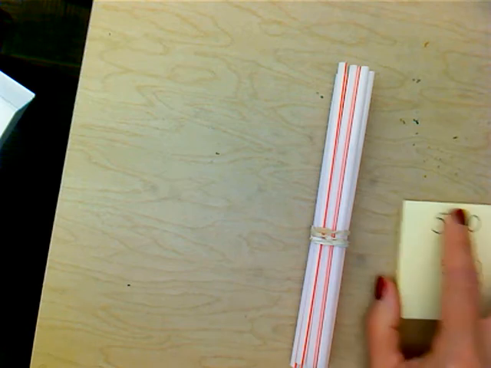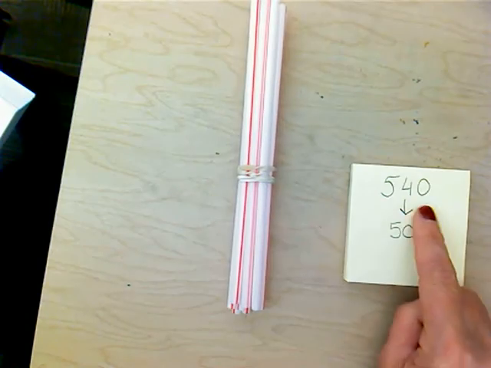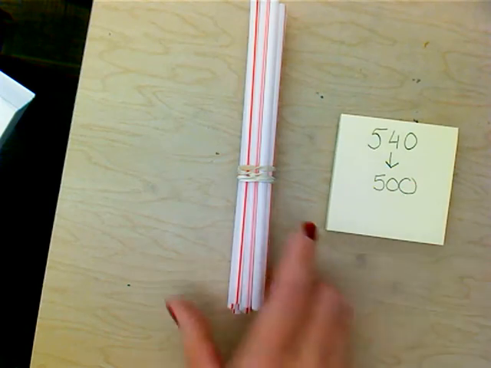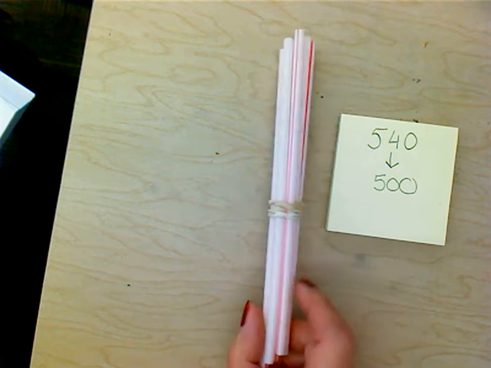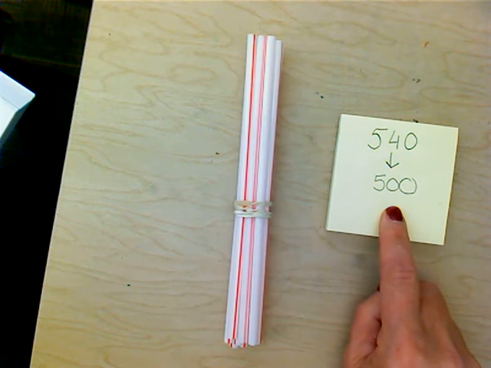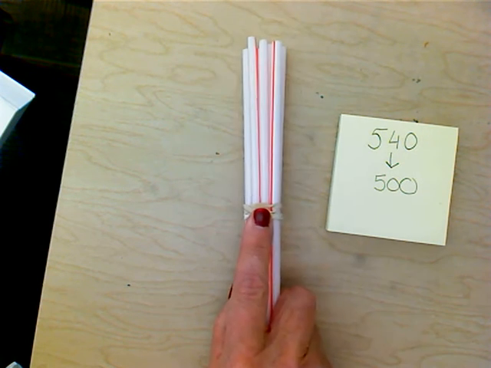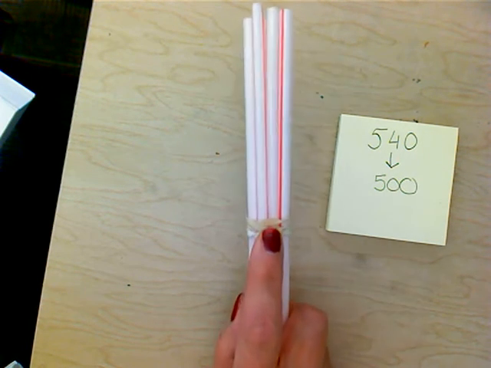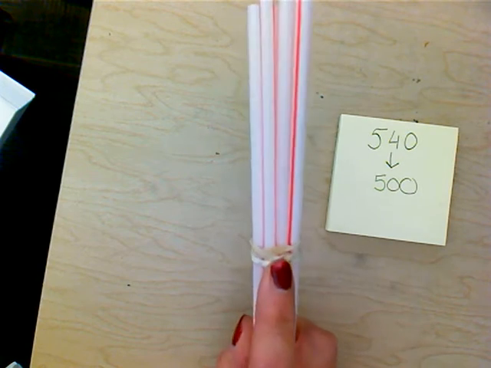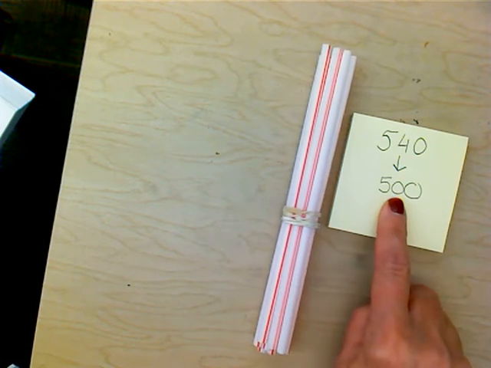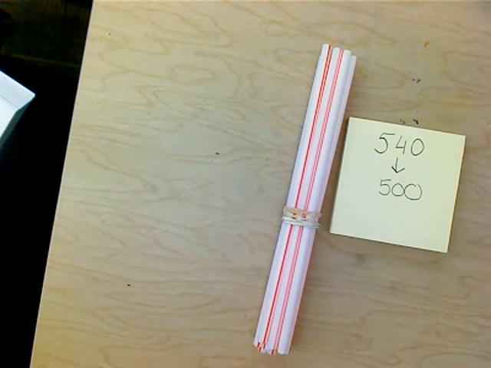So now, whoops, there we go. We ended at 540, and now we are going to count by bundles of 10 until we get to 500. So we're starting on 540 and 530, 520, 510, and 500. So we made it to our target, counting back by 10.